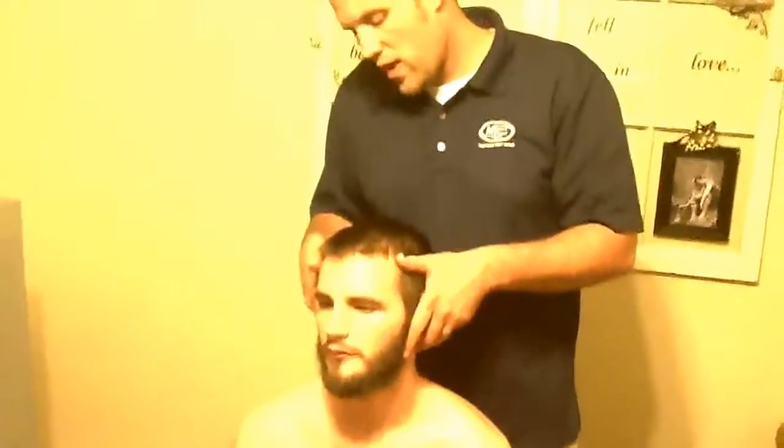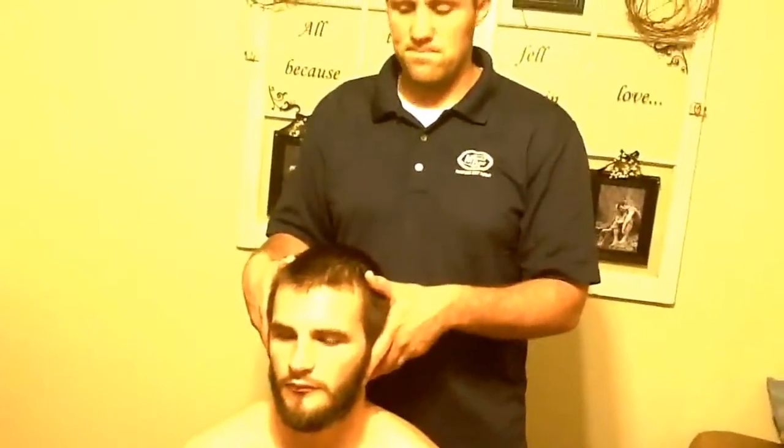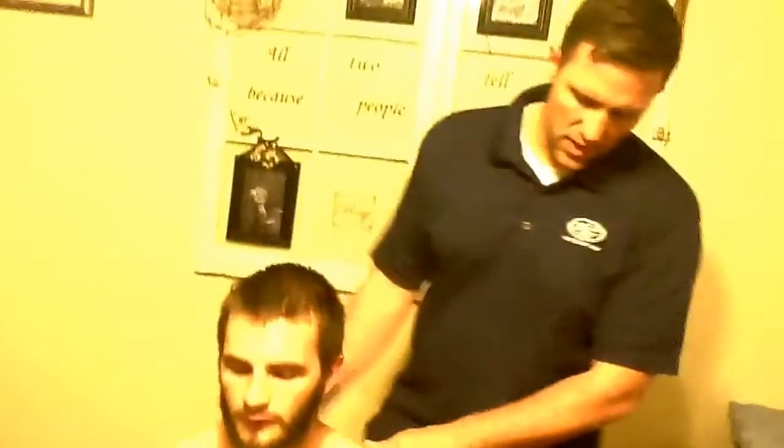Okay, so I notice as I laterally brought his head to the left, there was restriction. And as I rotated him to the right, felt restriction, and that would make it a PRI. That's it. Thank you.